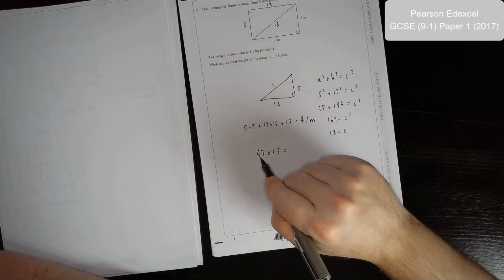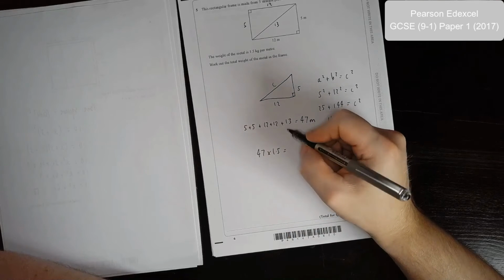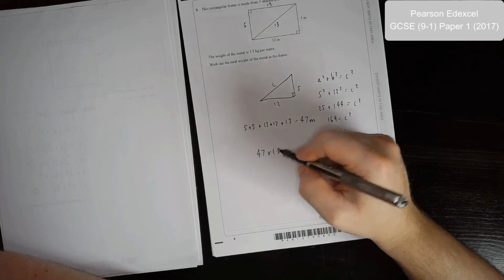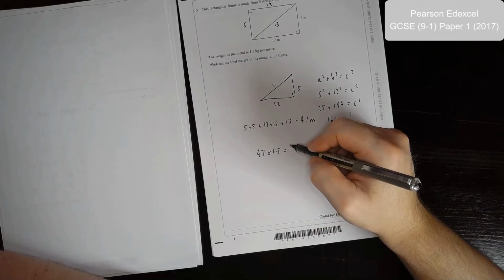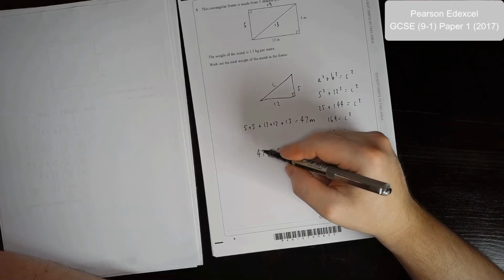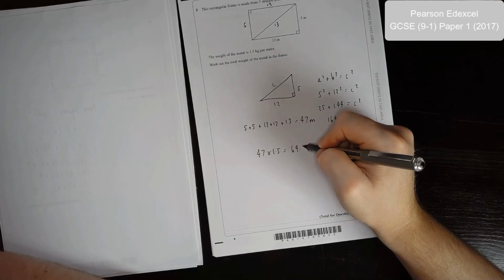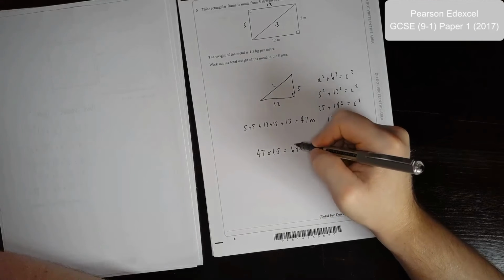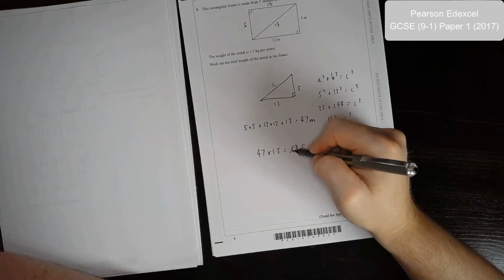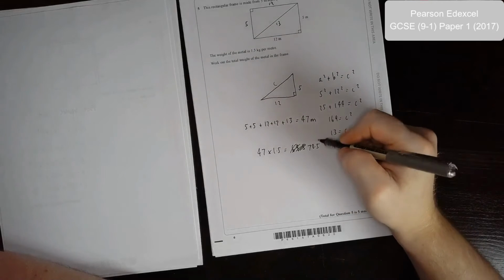So half of 47 is, well, half of 40 is 20, and half of 7 is 3.5. So 23.5 plus 47 is 70.5 kilograms.